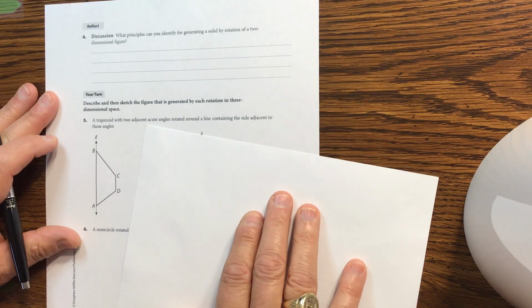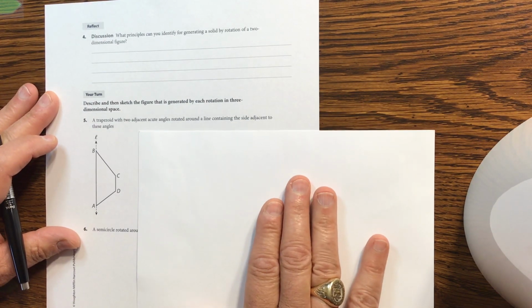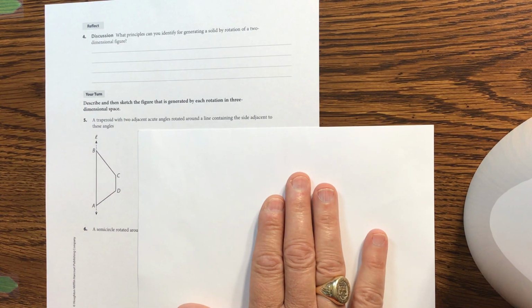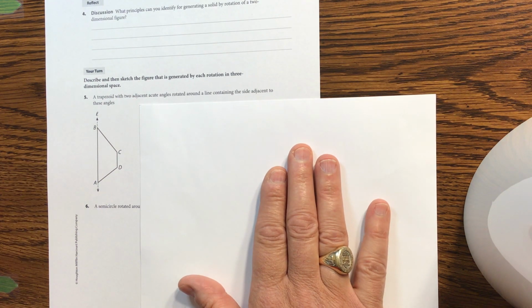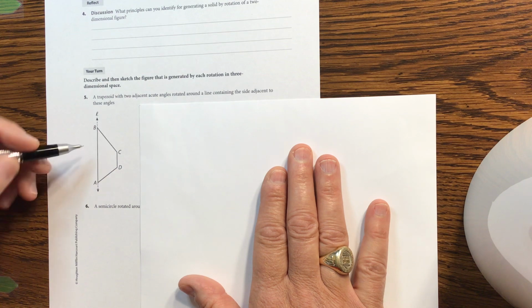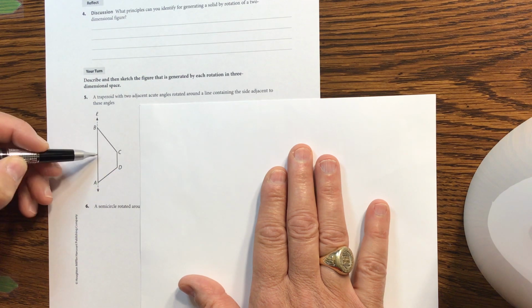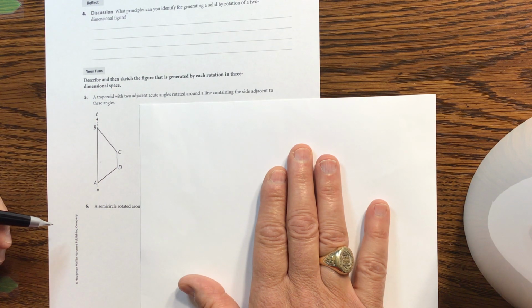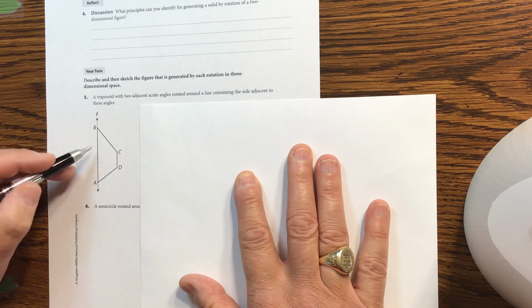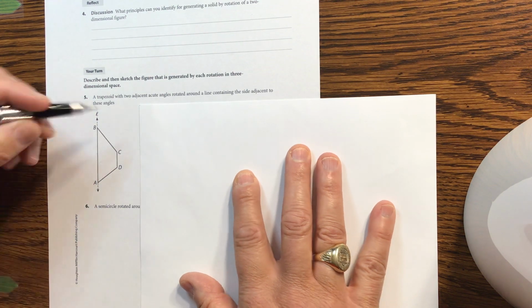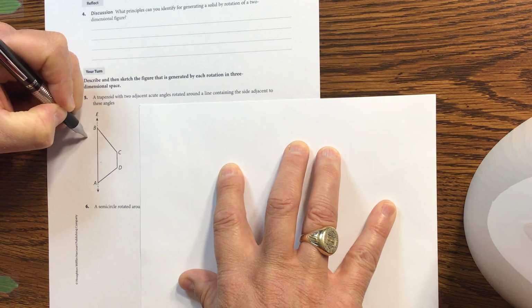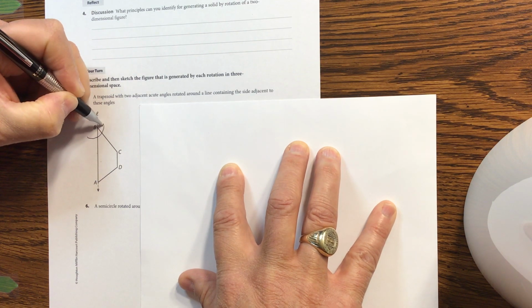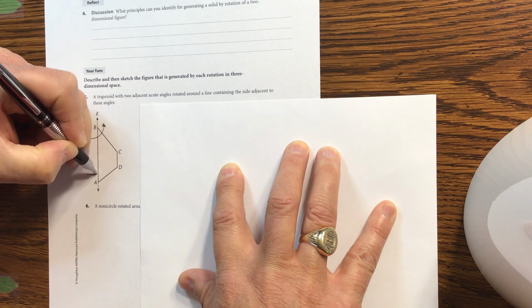All right, ready? Here's the Your Turn, number 5. Here is our geometric shape. It's a trapezoid. It has 4 sides. 2 of the sides are parallel. Okay. What would this figure look like in 3 dimensions? So again, you take it, rotate it around your line.